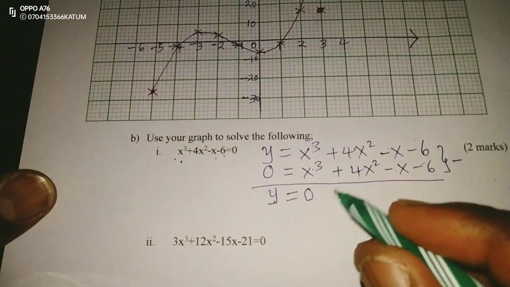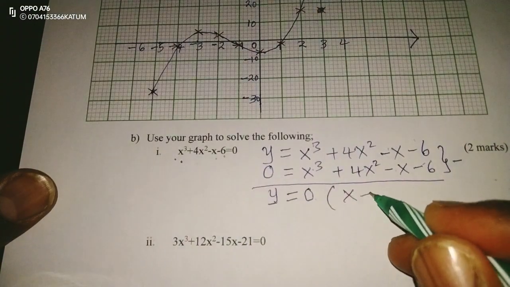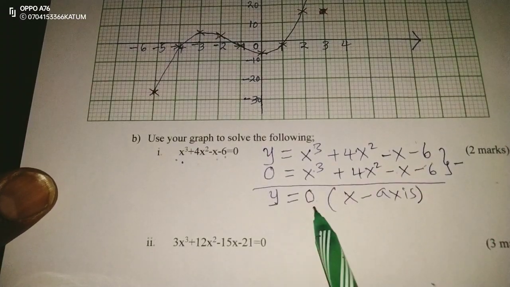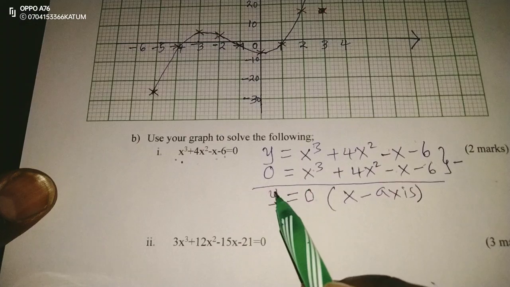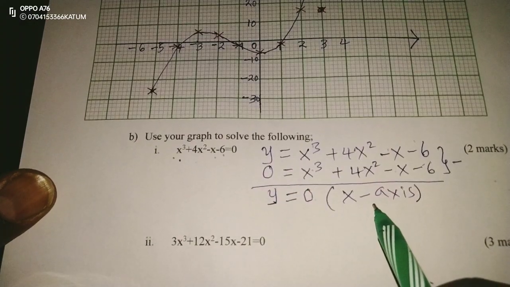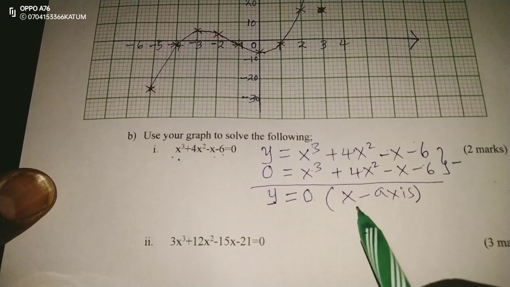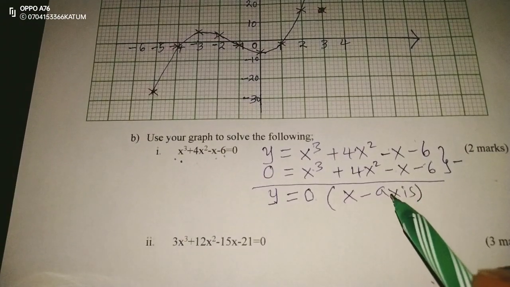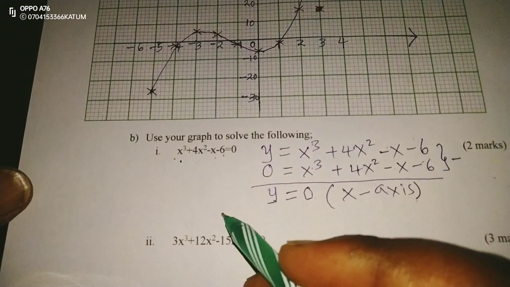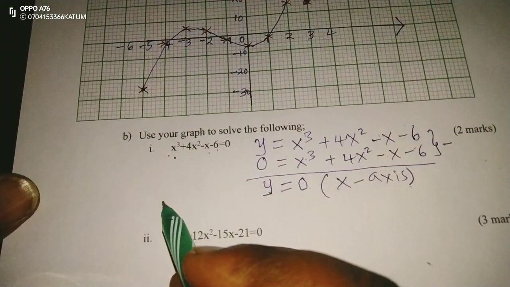Now, which line is this? This line is the x axis. The line which is equivalent to the resulting line here is the x axis. Now we want to see where the x axis is cutting this line. Where the graph is cut by the x axis will give us the values of x.